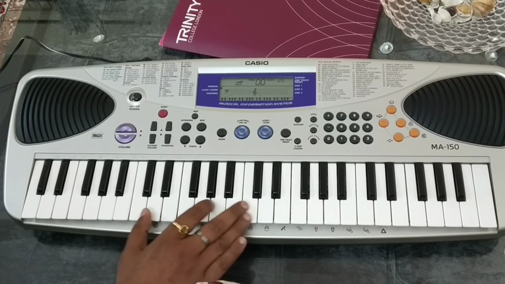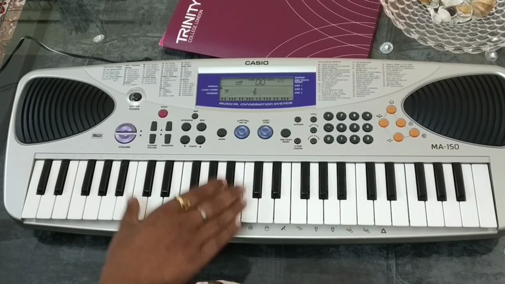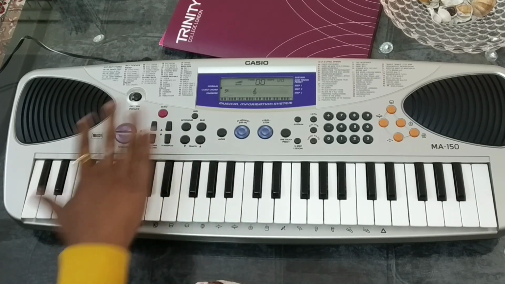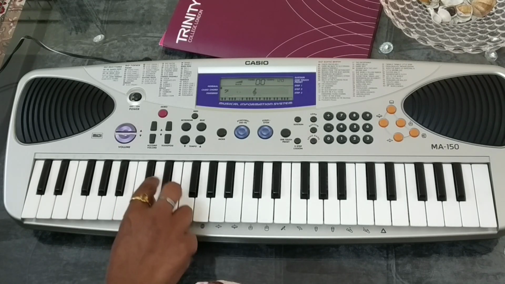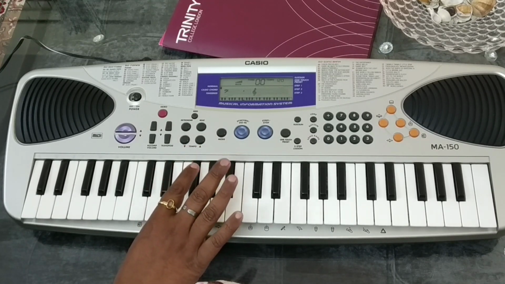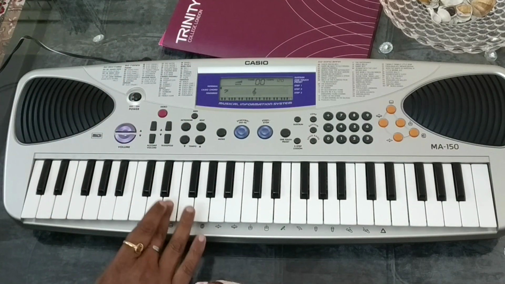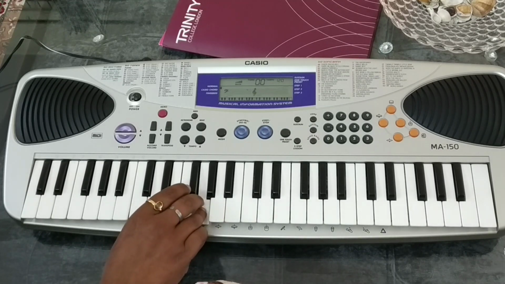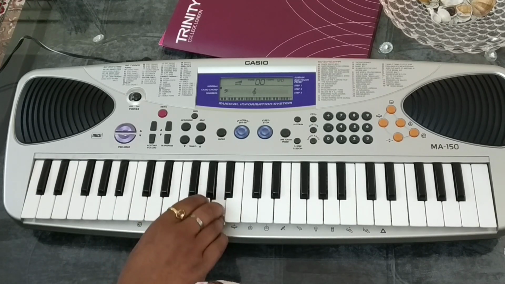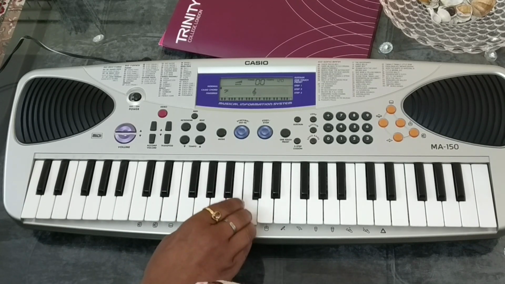Now these are the keys which are not from the middle C, but I am taking this as the middle octave of this keyboard. This is C, so this is C sharp. If this is D, this is going to be D sharp. E, so there is no E sharp, not only in Casio, in the whole of music, in guitar, in any instrument, there is no E sharp. Then F, F sharp, G, G sharp, A sharp, B, and then of course the higher C.